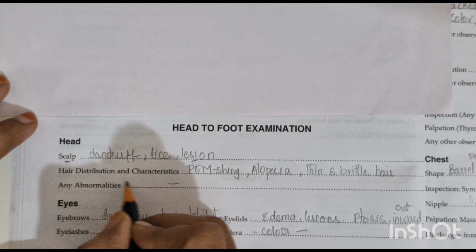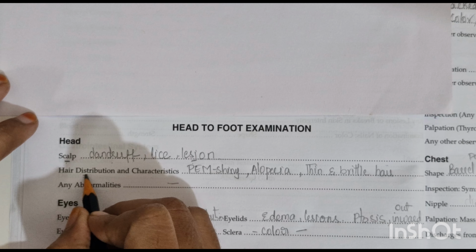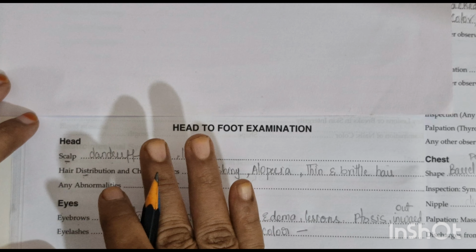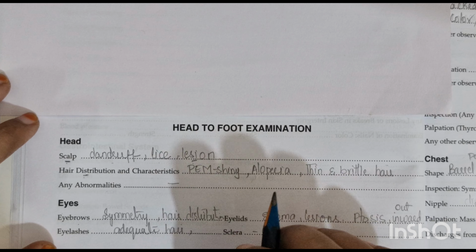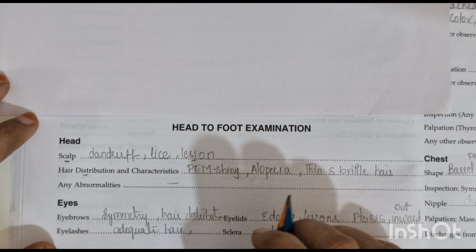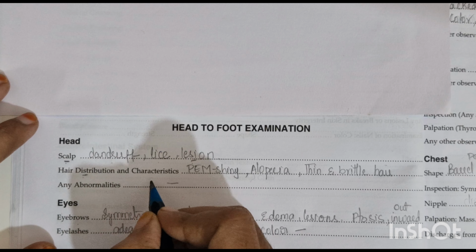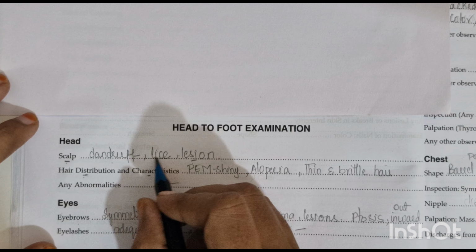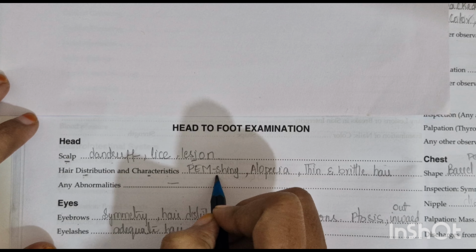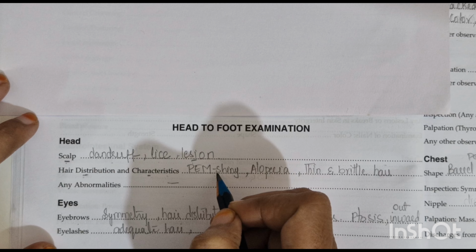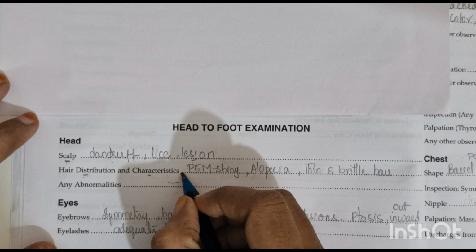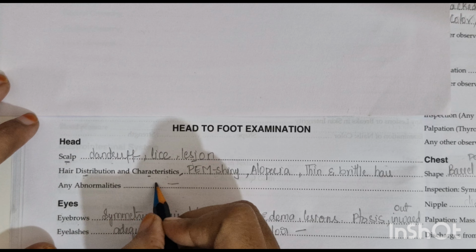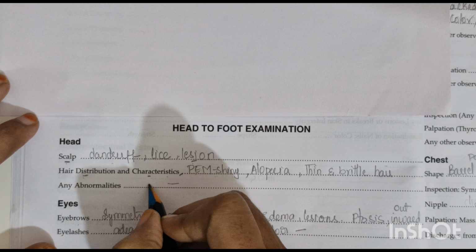Then next is the hair distribution and the characteristics. Hair distribution means whether the hair is distributed equally all over the head. Characteristics means whether it is thin, brittle, shiny, and the color of the hair, whether it is short, curly, shining. The hair will indicate whether the patient has any protein energy malnutrition or blood disorders. So we will come to know all that from the hair distribution and characteristics. Other than this, if you find anything, you have to write it here.